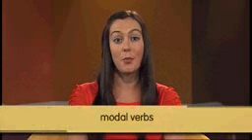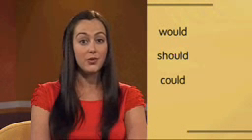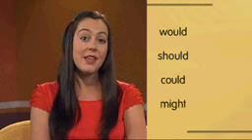Another way we can express opinions is by using modal verbs. Modal verbs express opinions and attitudes. They make statements less certain or less definite. They can also be used for recommending and advising. Here are the modal verbs used for opinions. Would, should, could, might. These words signal that the speaker is giving an opinion.